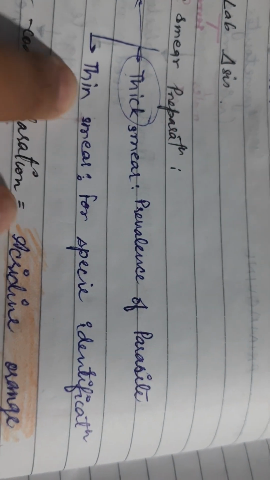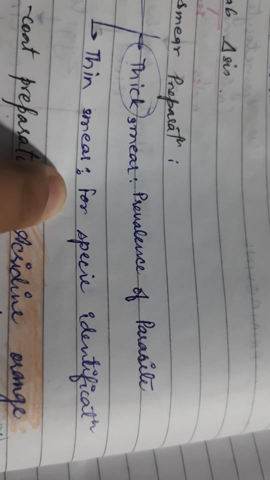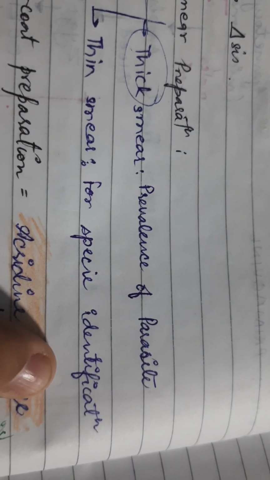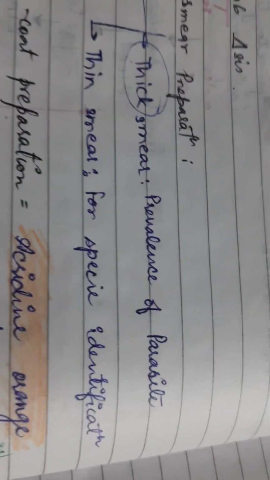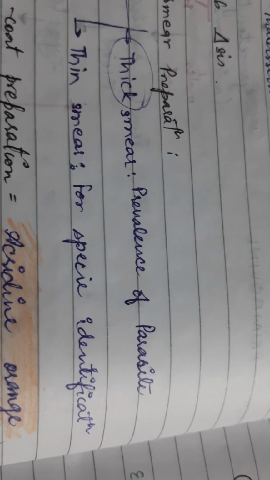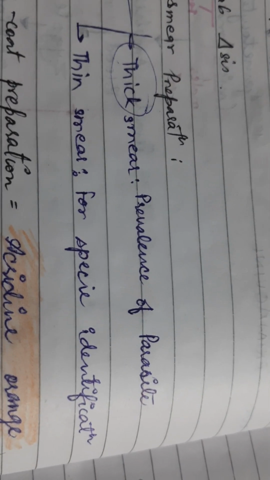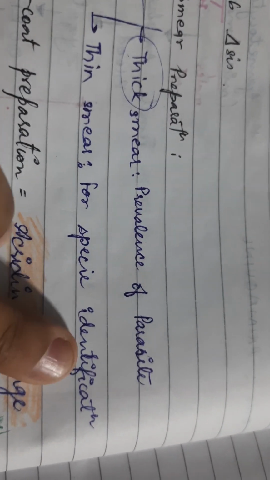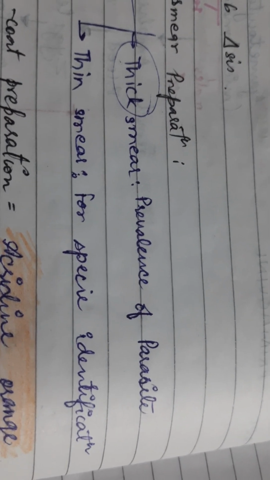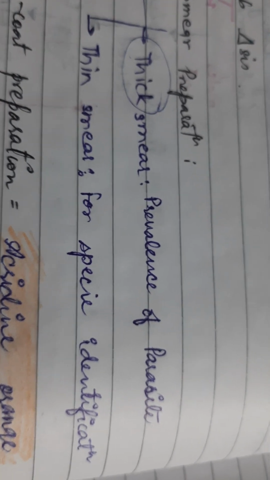In thin smear, for species identification, the cells are loosely arranged or far apart, so we can specifically identify the species of the Plasmodium.